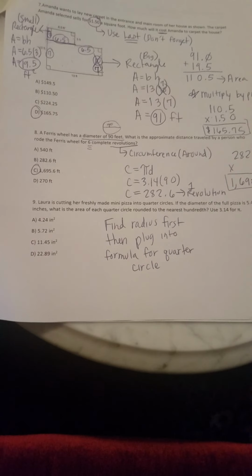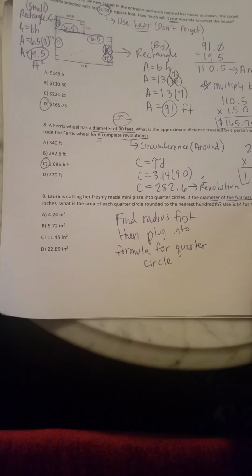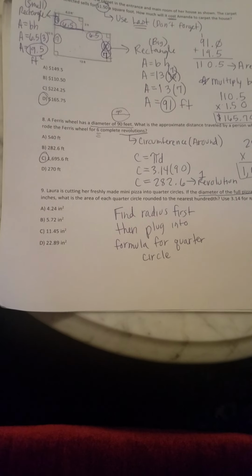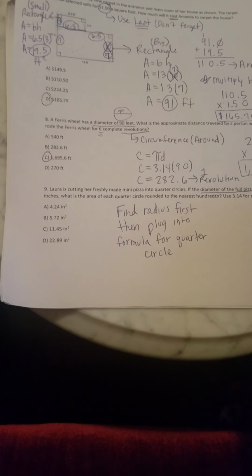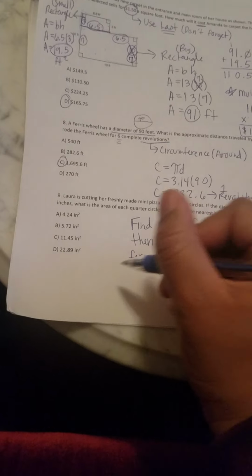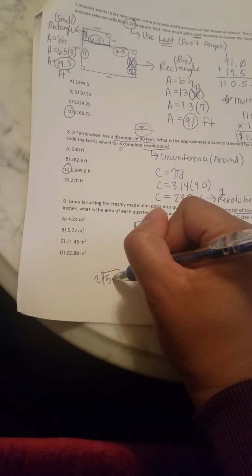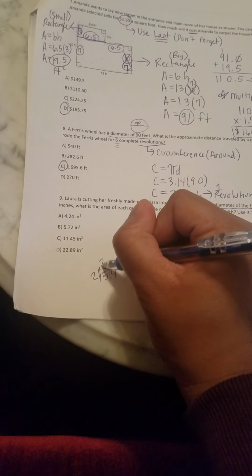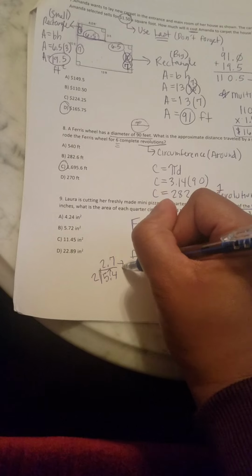All right, so I'm going to find the radius first. They said the diameter is 5.4. So if that's the diameter, I find the radius by dividing by 2. So I'm going to do 5.4 on the side, divided by 2 to get the radius, and I will get 2.7. Okay, and that is the radius.